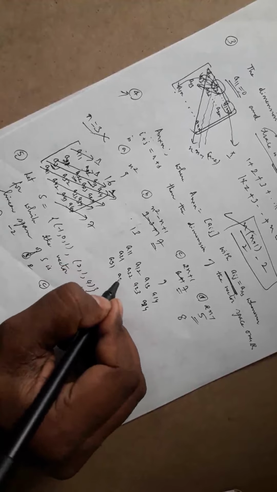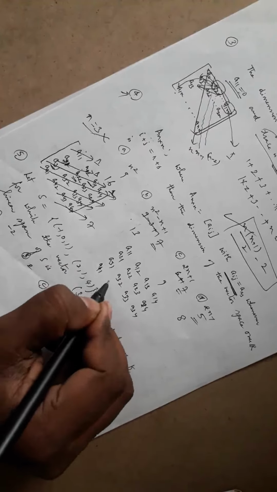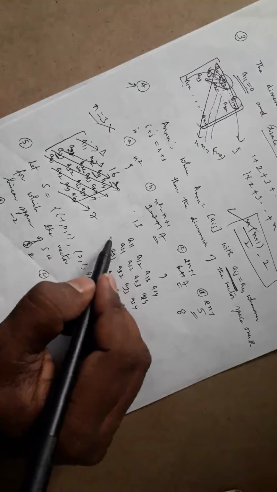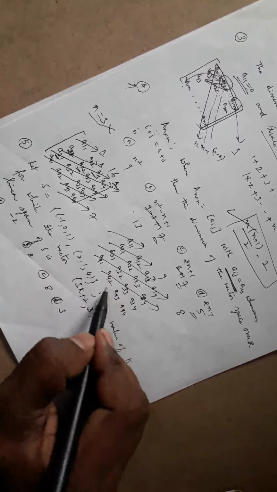I don't know whether I wrote the options correctly. What I am doing is right, but sometimes while writing I go wrong. 2, 3 elements, 4 elements, 5, 6, 7. Oh, here I have, yes. See, this option is 2 into 4 is 8, 8 minus 1 is 7. So option D is correct.